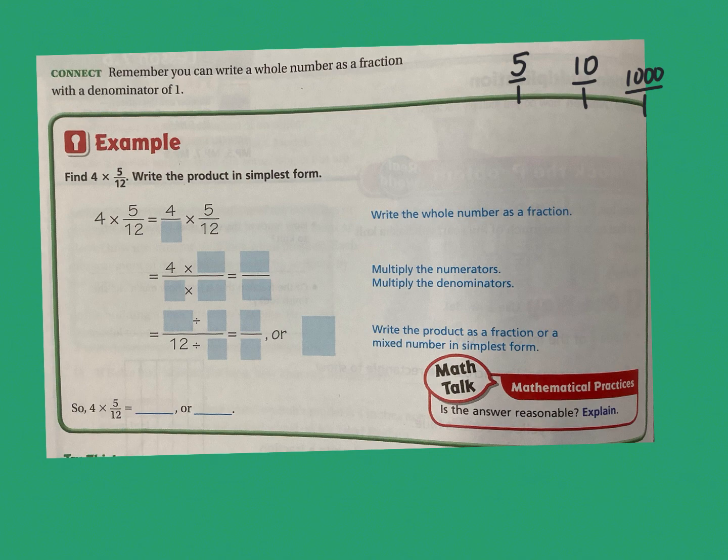So any whole number, like 4, I can turn into a fraction by putting a 1 under it. So here I'm going to do that. And now all I have to do to multiply this is I have it now changed to a fraction, and I'm going to do my numerators. 4 times 5, which is 20, right? And 1 times 12. 1 times 12 is 12. And I get 20 twelfths.